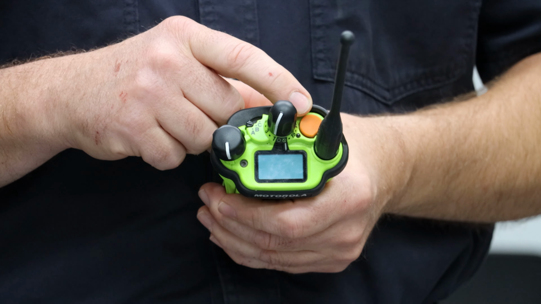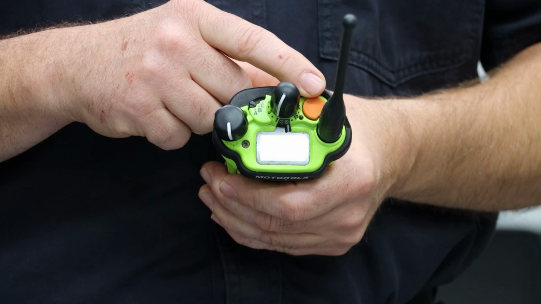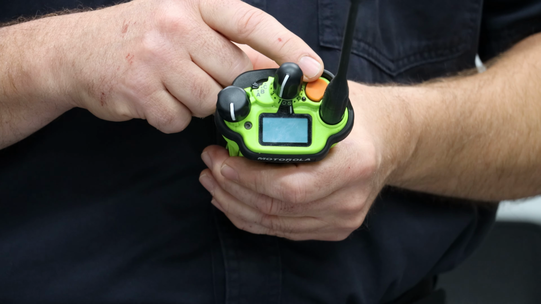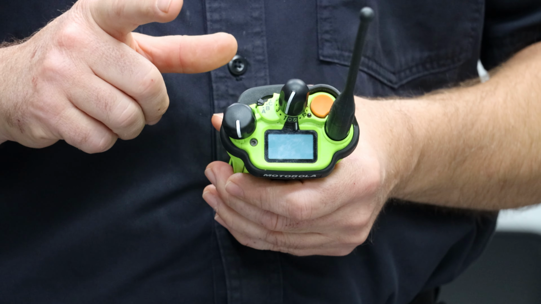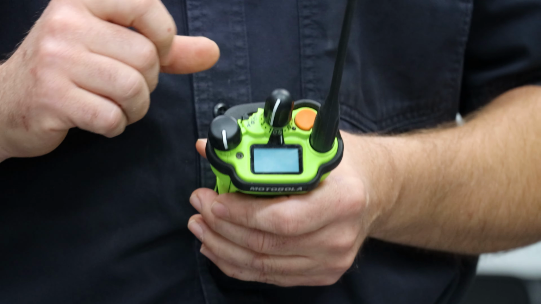To clear that, if it's an accidental trip, you push and hold the button again for 3 to 5 seconds, and that will clear the evacuation tone or the emergency tone. Or you can turn the radio off and then turn it back on.